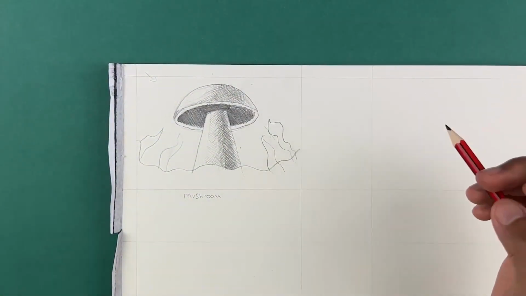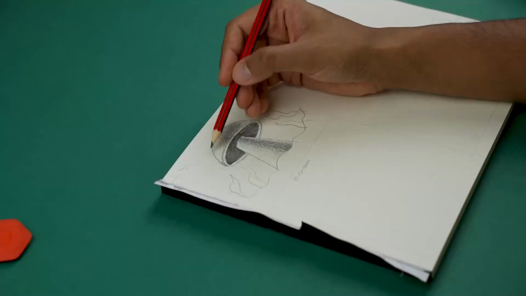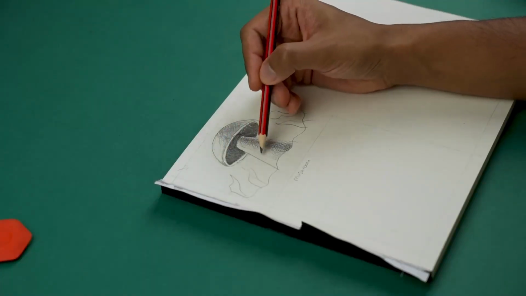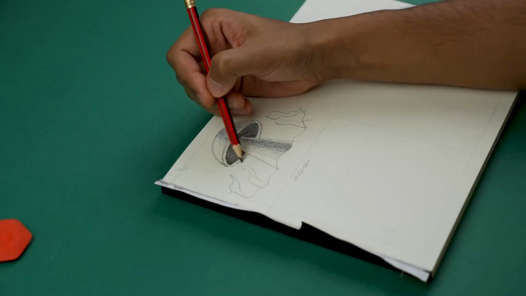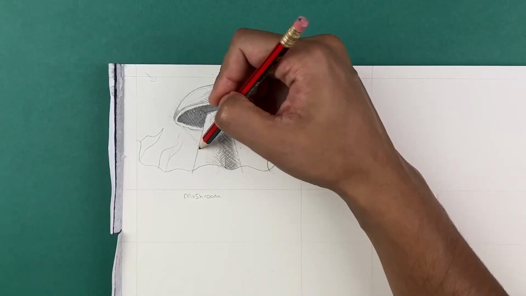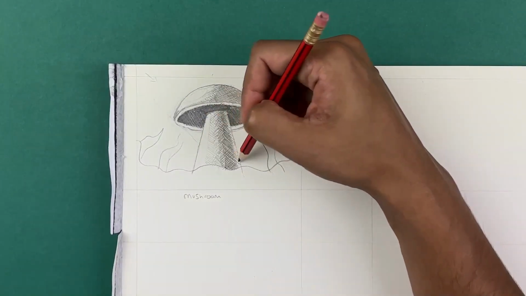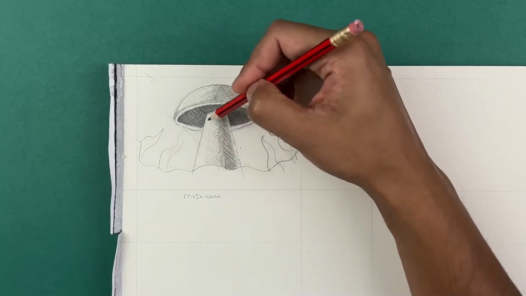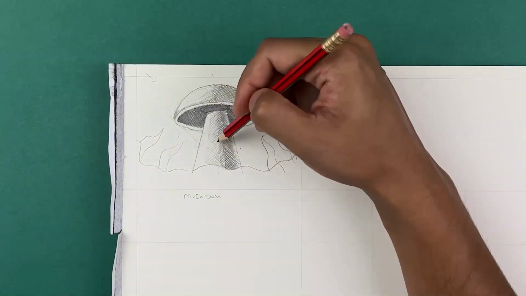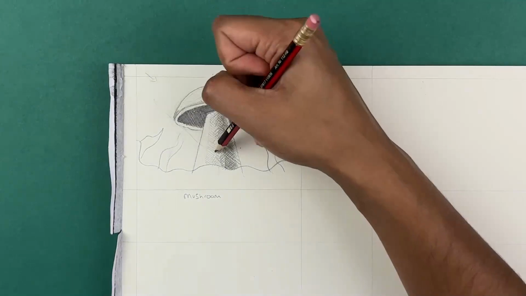So one thing to bear in mind is, because the light's coming from here, this section of the mushroom is going to be casting a shadow on this stalk, as the light won't pass until it gets around here. So this section here would all be in shadow as well. So I'm going to go in and add a slightly darker value here.